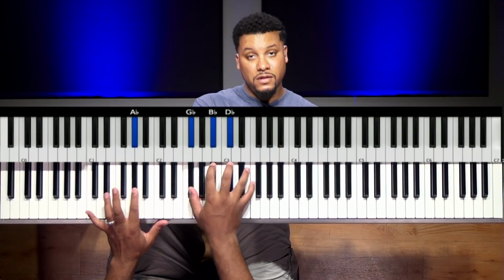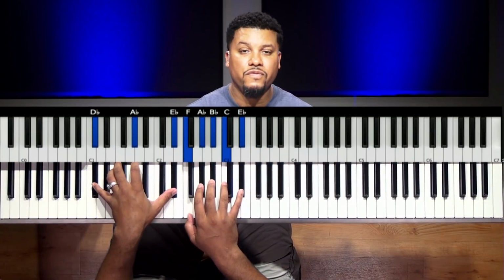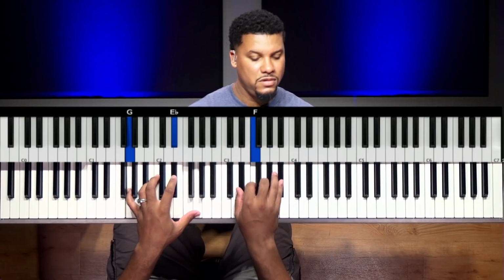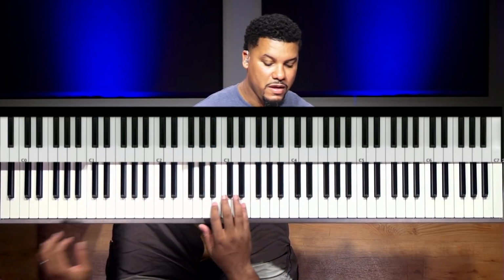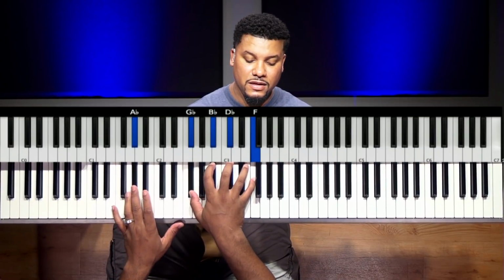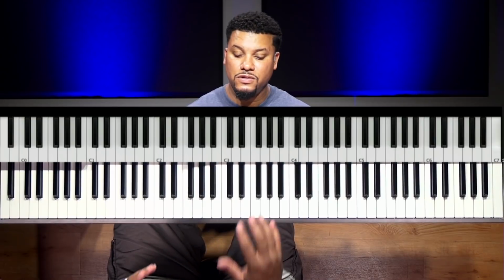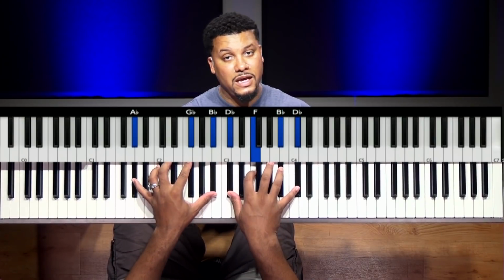Here it is right here. Right there, from the 1 to the 4. Okay, so it's more of a 1 going to the 4, and there's many different ways that you can use or voice this chord. That's another way.